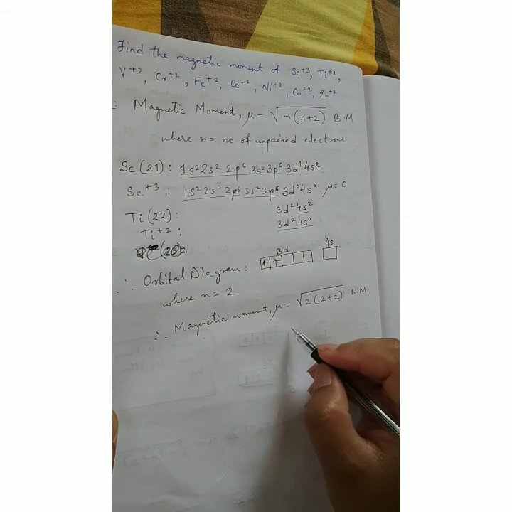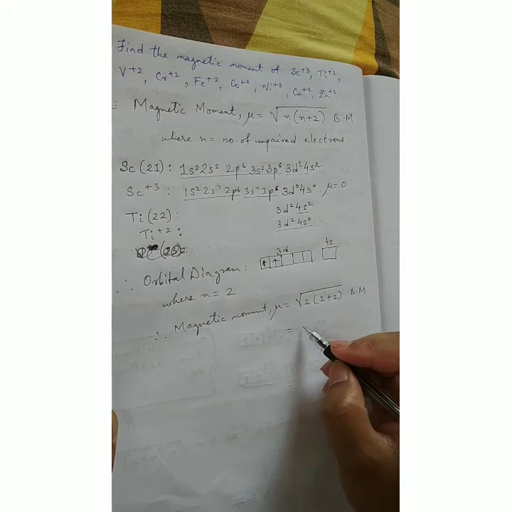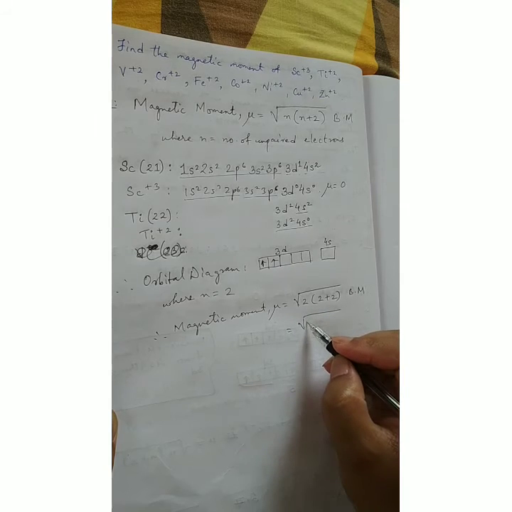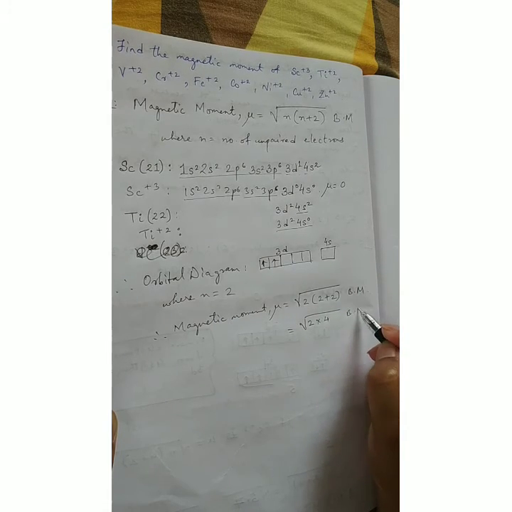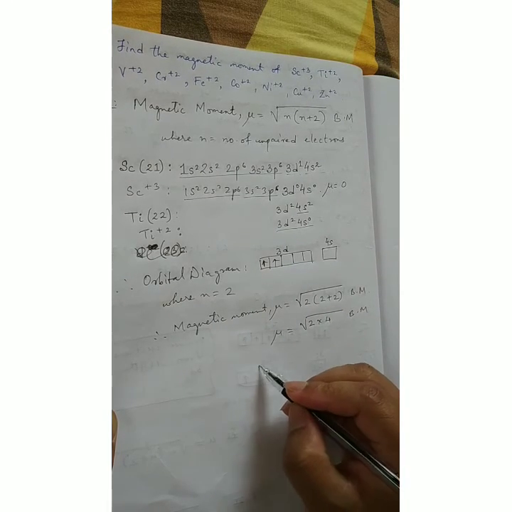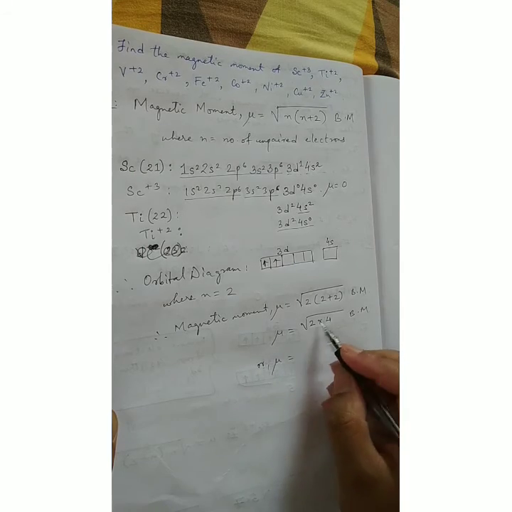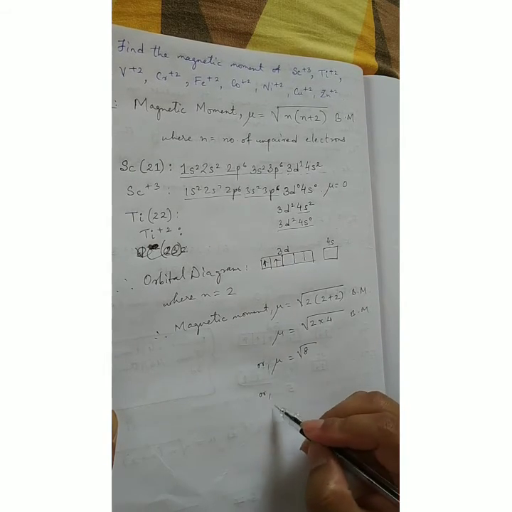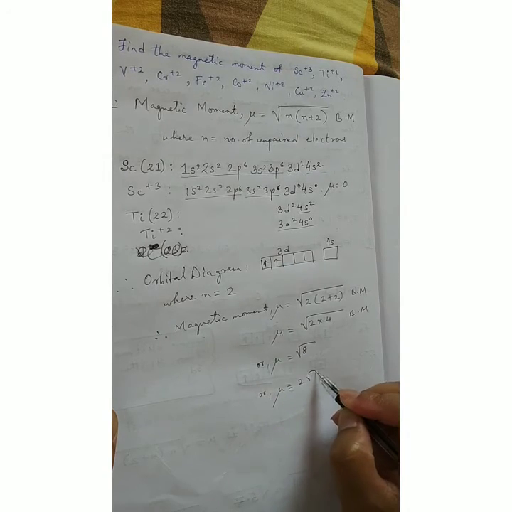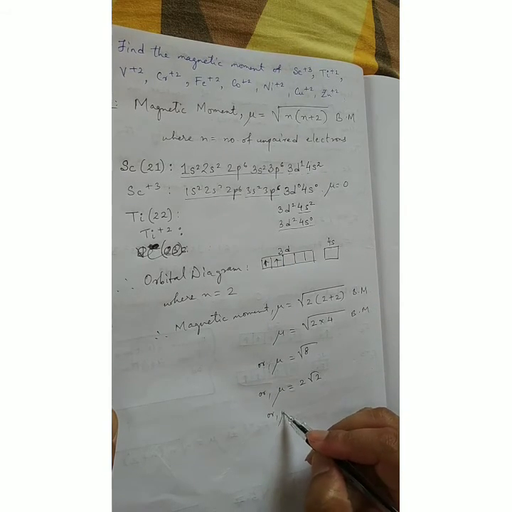Then after that you have to calculate it. It will be root over 2 into 2 plus 2, which is 4, so root over 8 Bohr magneton, or you can also write it as 2 root 2. You can calculate this.